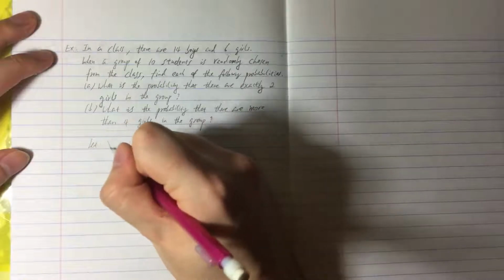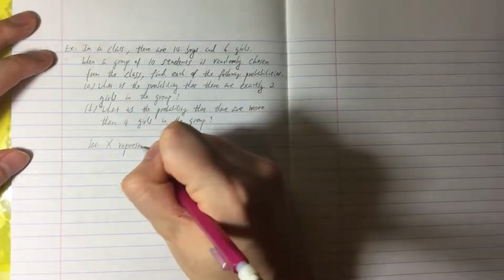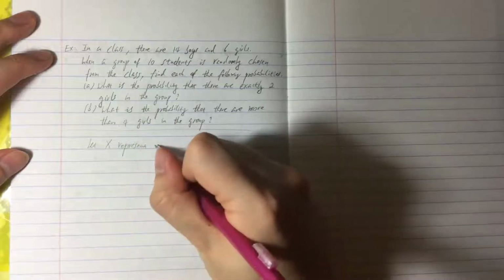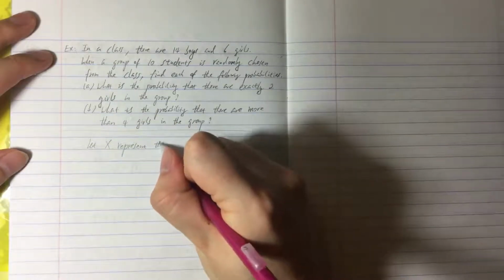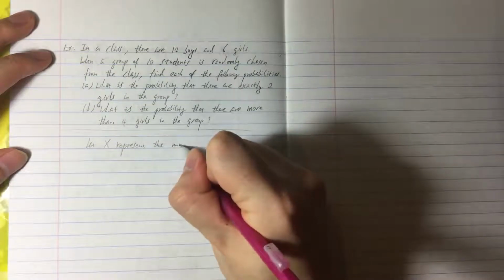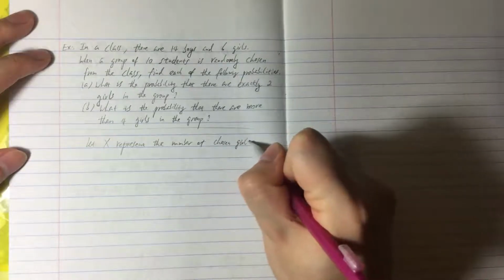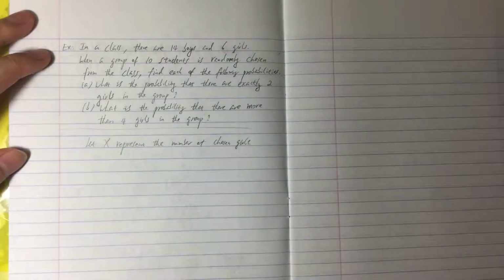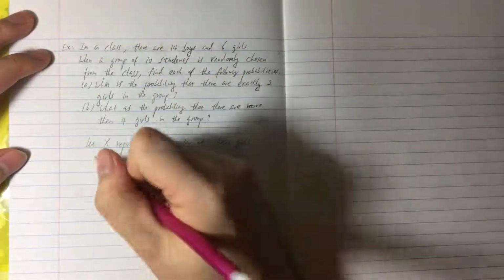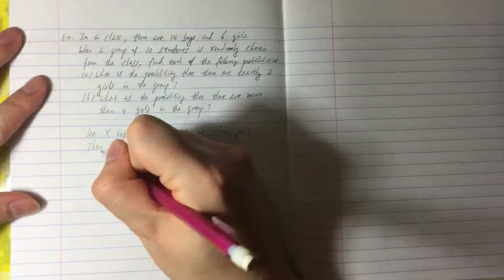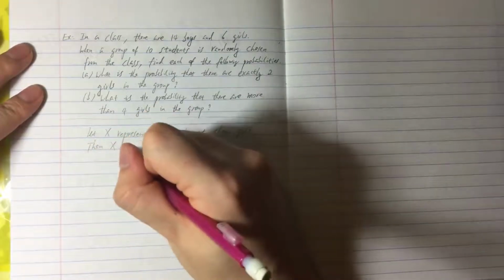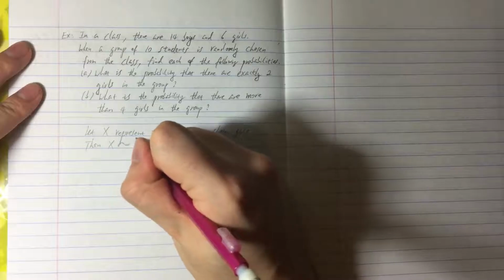So first of all, let's set down a problem. Let the random variable x represent the number of chosen girls. Then x has hypergeometric distribution. We need to first recognize what kind of probability distribution it is. So here x has hypergeometric distribution. That's a notation.